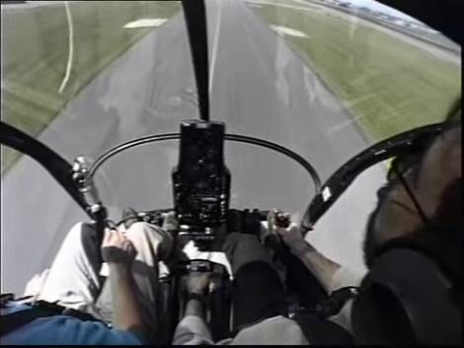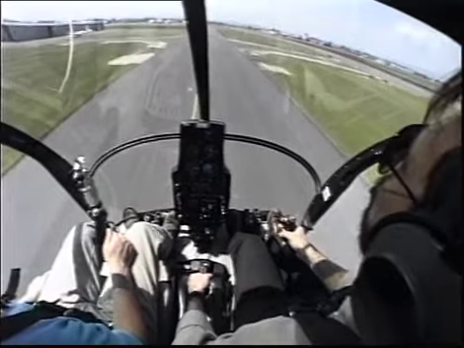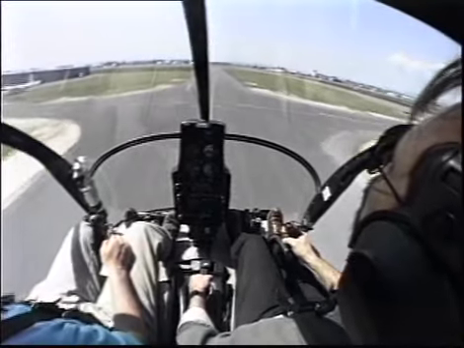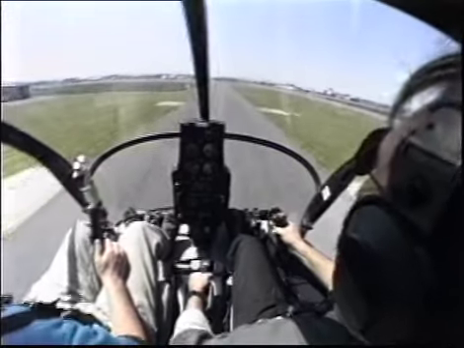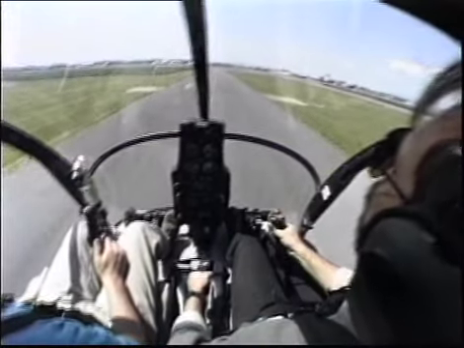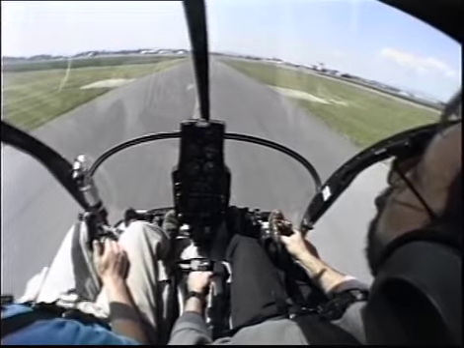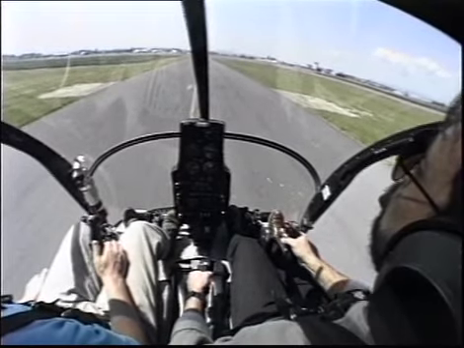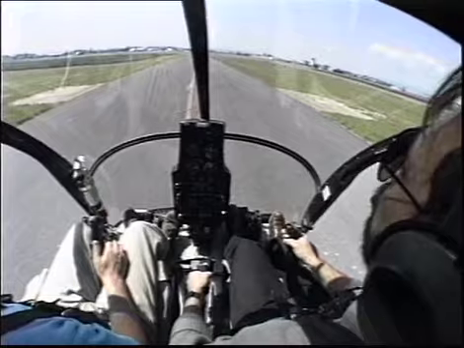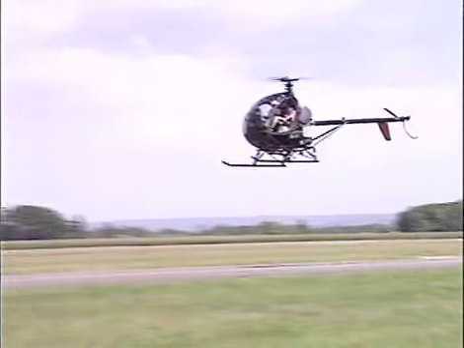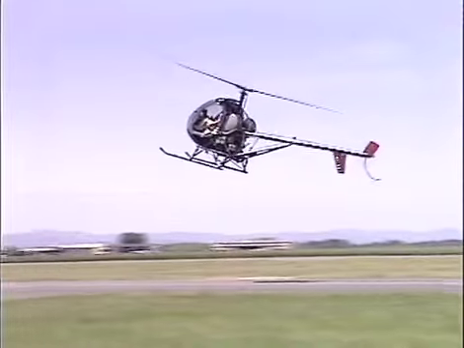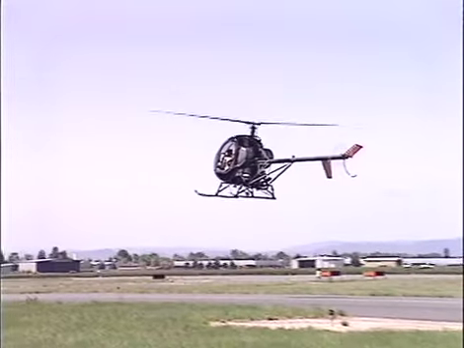To initiate a quick stop, apply aft cyclic while lowering the collective and applying right anti-torque pedal. Aft cyclic slows the aircraft, lowering the collective prevents the aircraft from climbing, and right anti-torque pedal maintains constant heading. Notice that we're reducing airspeed while holding altitude. Coordination between cyclic and collective must be precise.